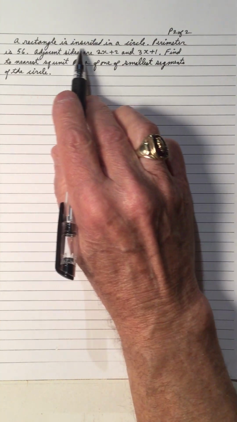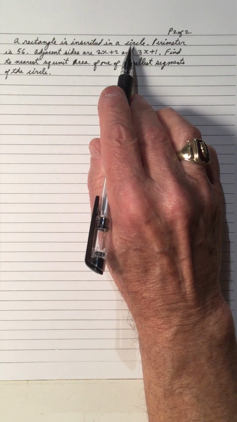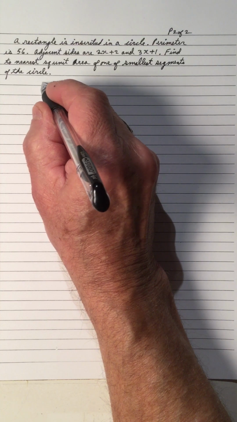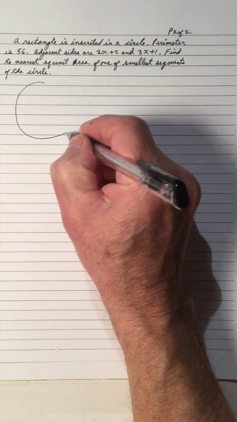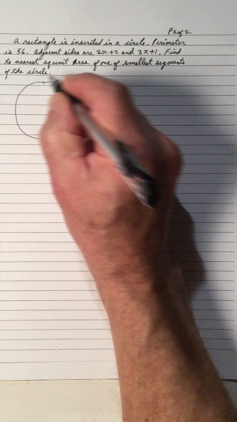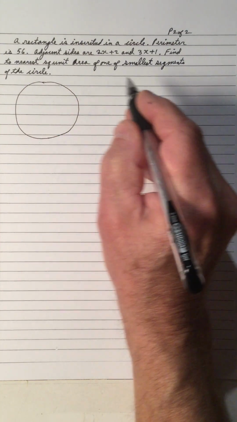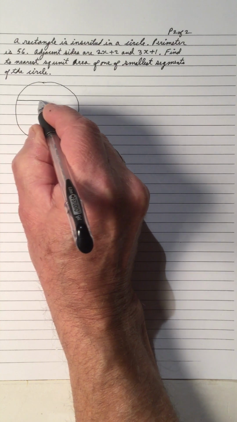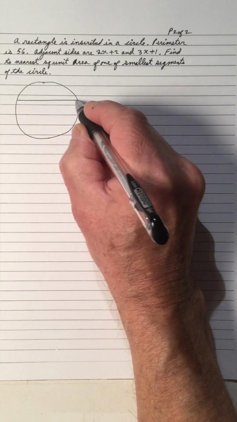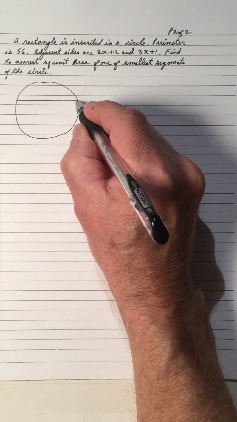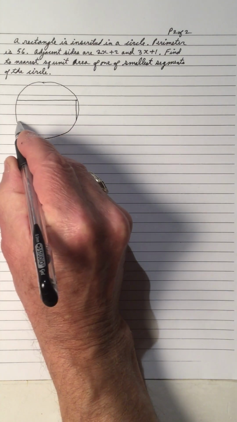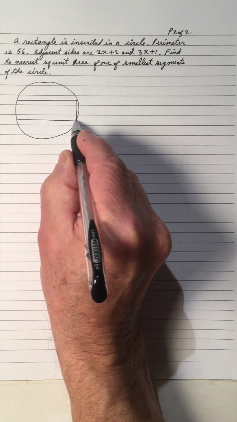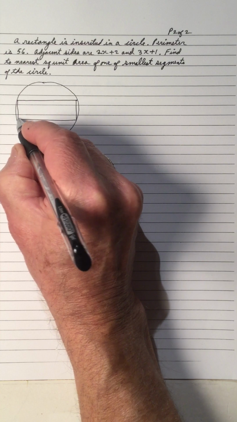So it says a rectangle is inscribed in a circle. So let's draw a circle. And a rectangle is inscribed in a circle. Normally a rectangle has a length and a width. So I'm going to do this approximately. So it's inscribed in a circle.